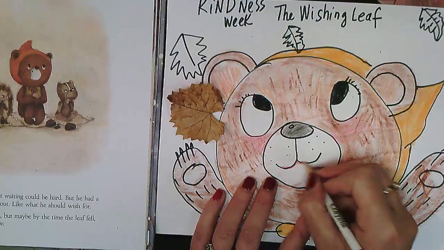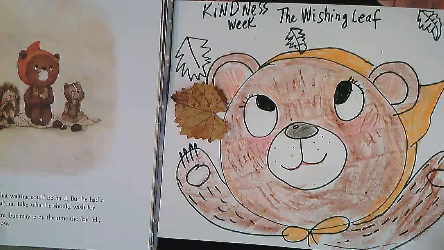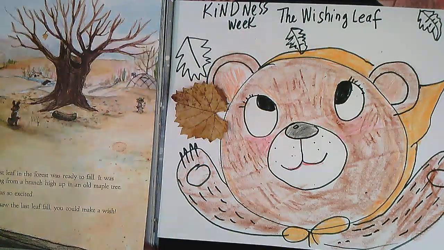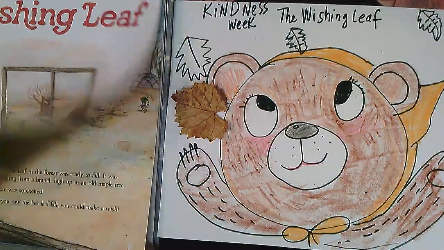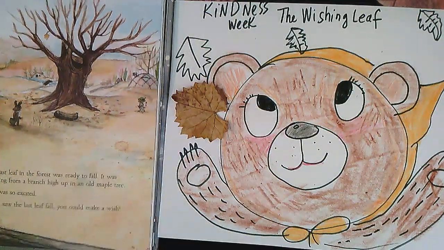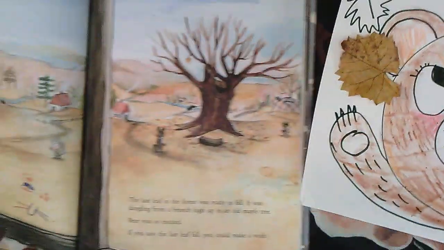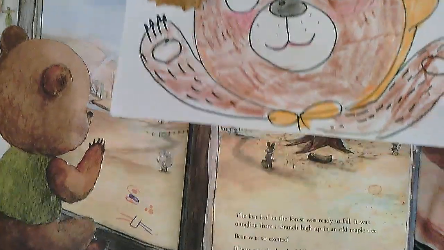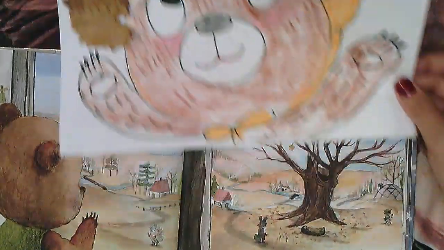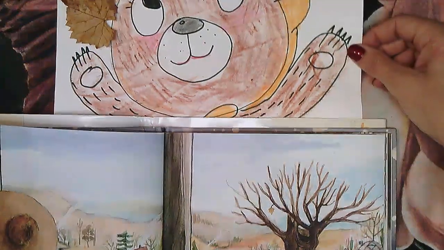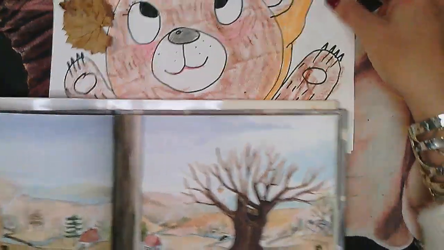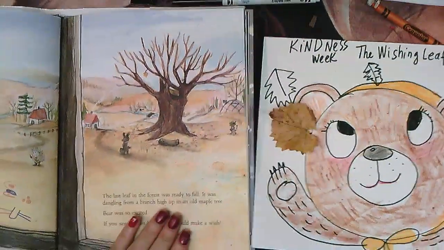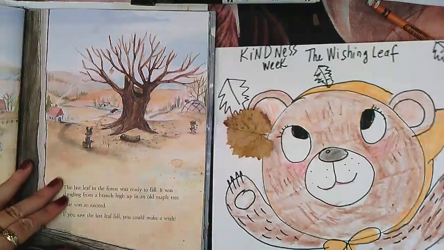Okay? And while you finish coloring, I'll show you the beautiful pictures here of the book. Can you see both at the same time? Maybe let's see if we can make you look at both at the same time for the pictures of the book.